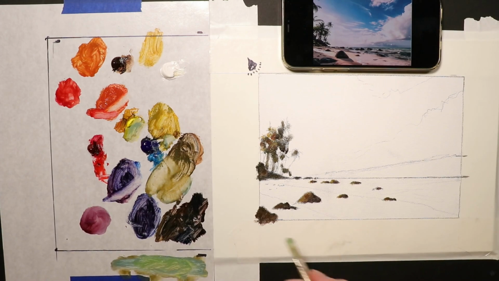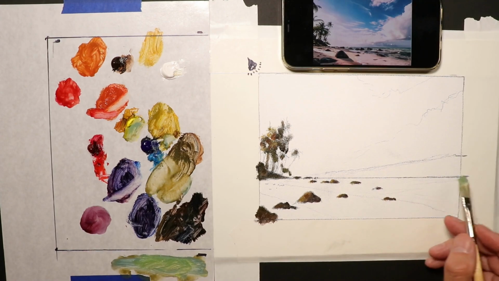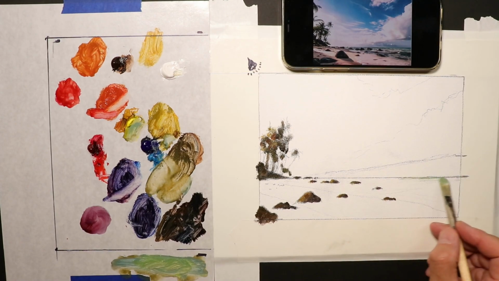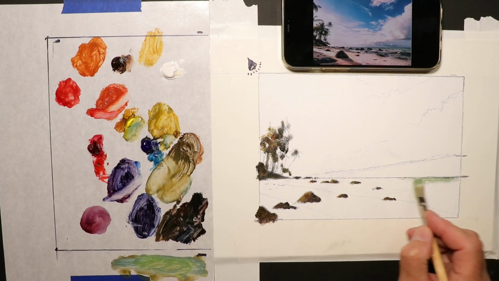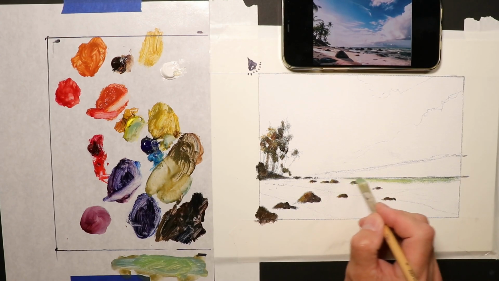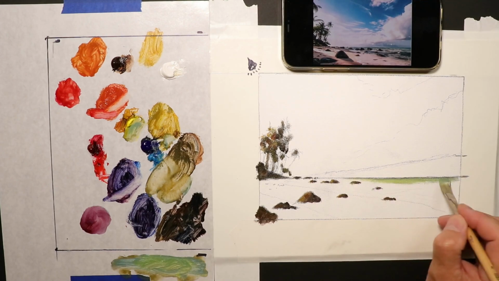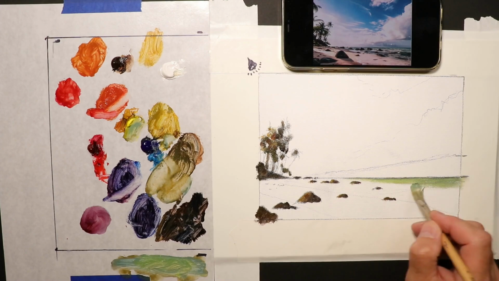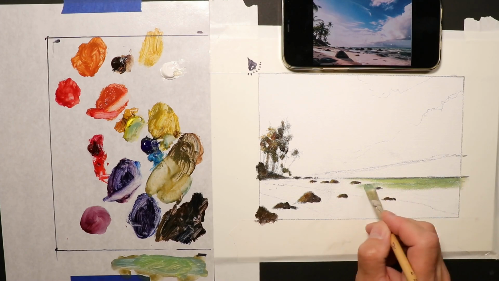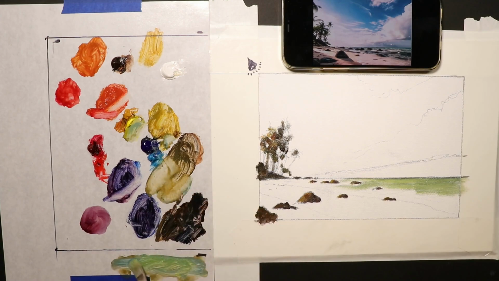That looks pretty good. I think that green looks pretty close to what I'm seeing in the picture here. So in this distant ocean here, we're going to put that green in. Then we're going to start to work in a little more blue.